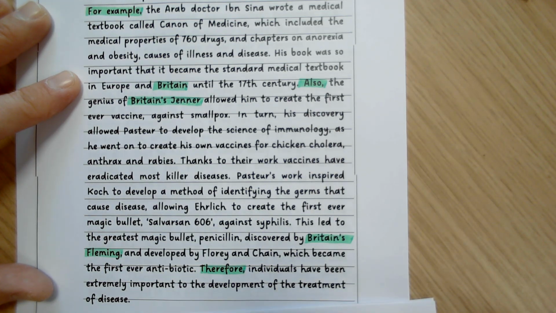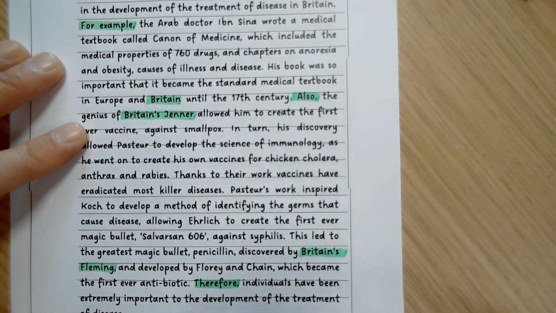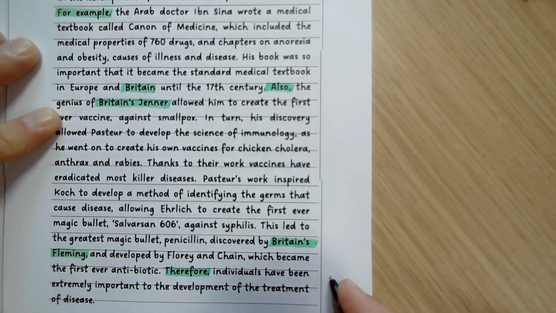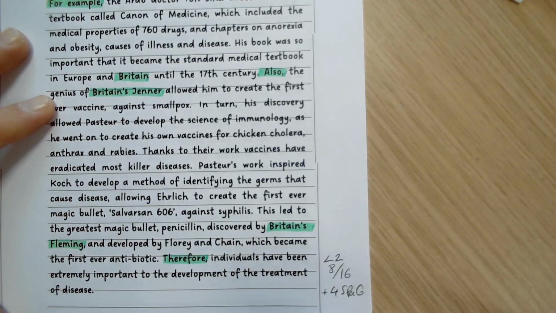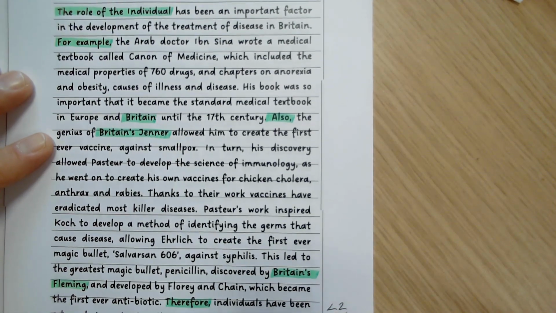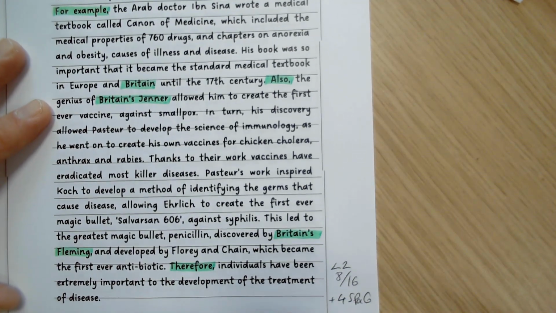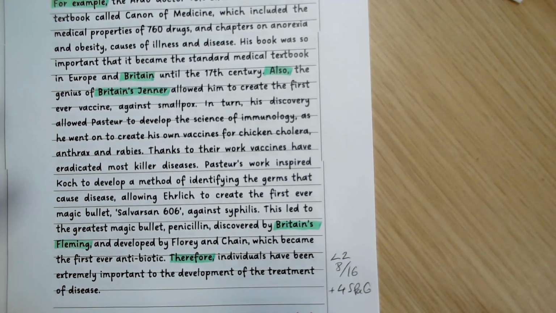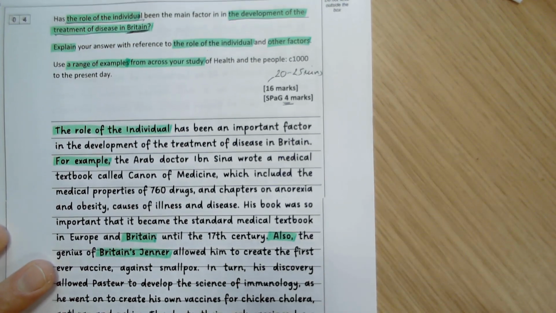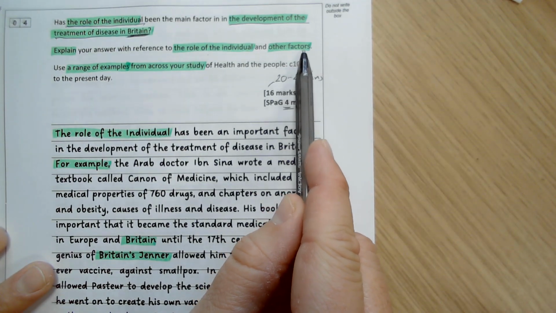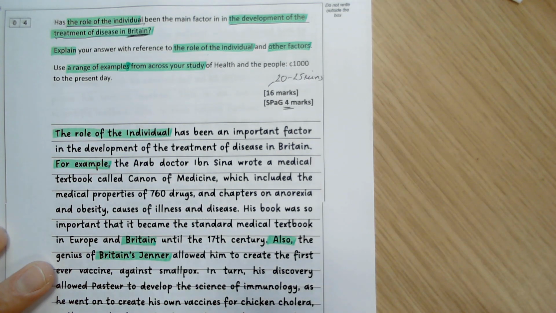The answer is yes. So, at this point, if you have managed to write this paragraph, there is no doubt that you are looking at a level 2, and you're getting full marks for within that level. You're getting 8 out of 16. You are also going to be getting 4 for your SPaG. So 12 marks in total for a single paragraph. That's really, really good going. Why only 8 out of 16? Why only a level 2? Because in order to get out of a level 2, according to the mark scheme, you need at least one other factor. And we're going to look at that in our next video.